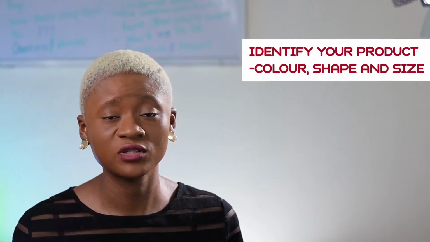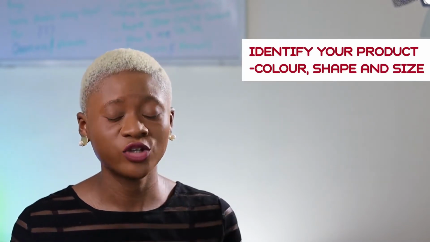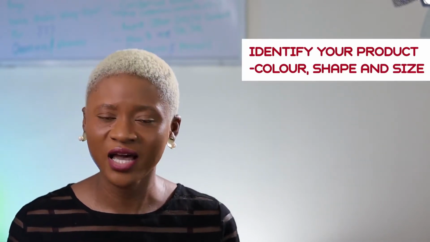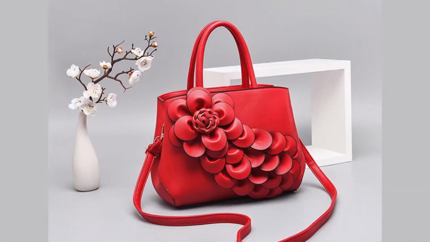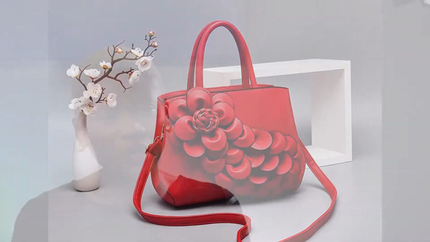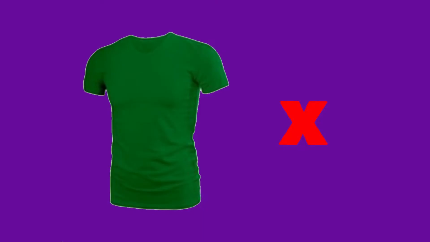So first, what you need to do is identify your product, of course, what you intend to shoot in terms of color, shape, and size. That would somehow, some way give you an idea of the kind of props and background to use, most especially when it comes to colors. You do not want to have a green shirt and then shoot it on a purple background, or a color that's just conflicting and doesn't really vibe with the color of your product. So you have to identify your product, the color, the shape, and the size.